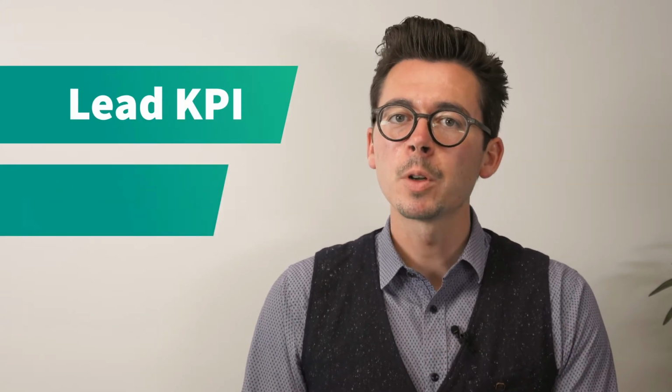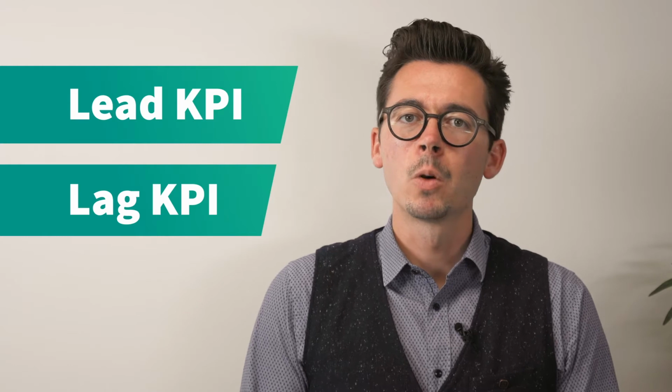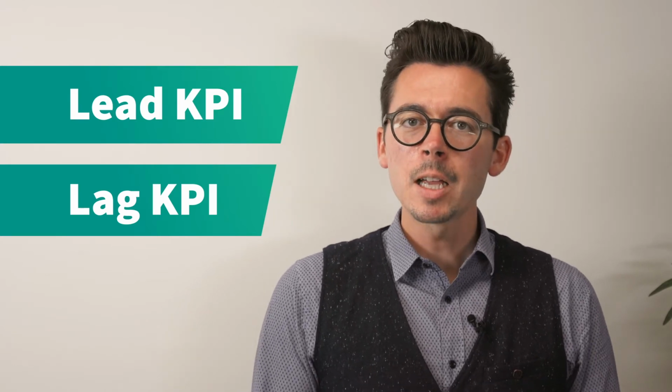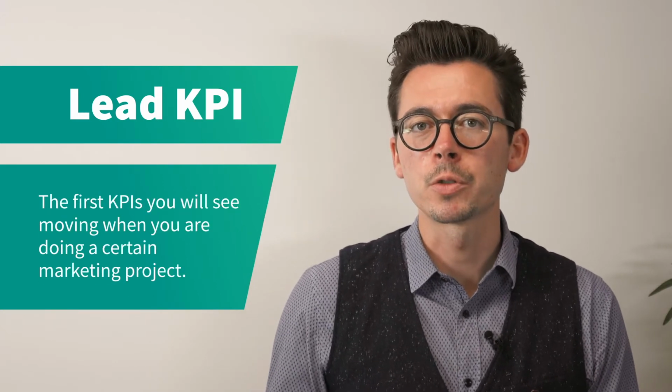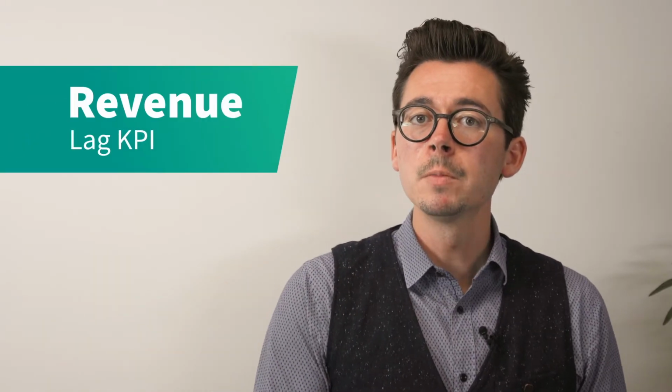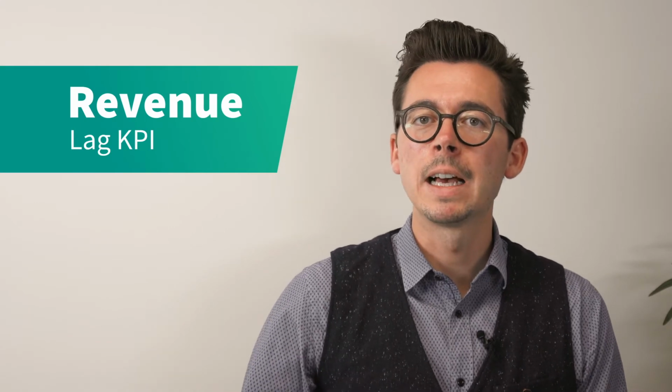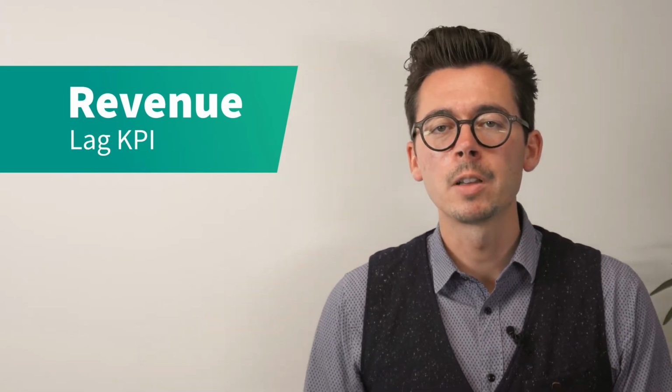So let's dive in. First of all, we have 2 different aspects of it, 2 different KPIs that we want to track. The first one being the lead KPIs and the second one being the lag KPIs. So what are these 2 exactly? Lead KPIs are basically the first KPIs that you will see moving when you are doing a certain marketing project. Let's take an e-commerce store, for example, for this video, and we want to run a campaign to increase our revenue. Our revenue is a lag KPI. That's something that comes in the end. That's basically the end goal of what we are trying to achieve here.